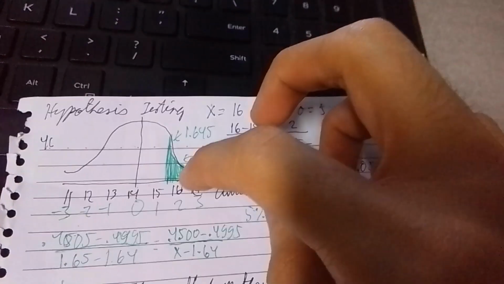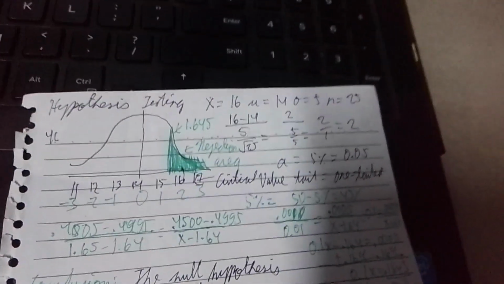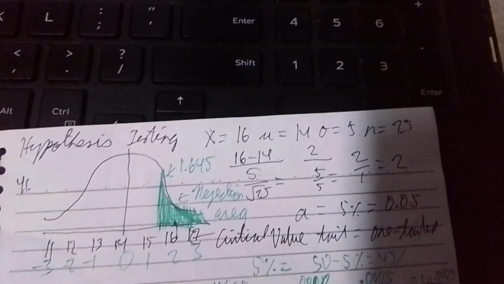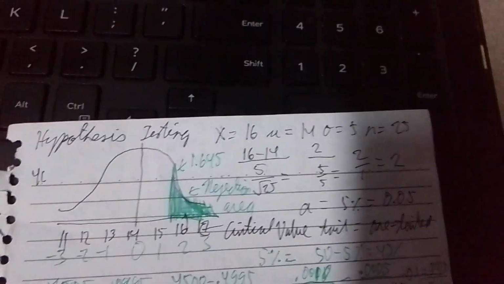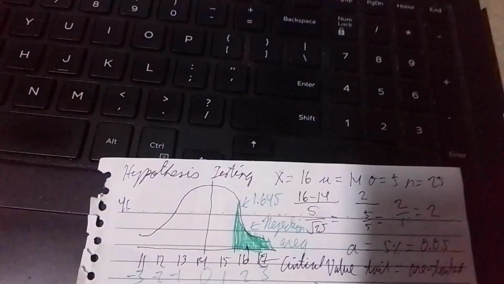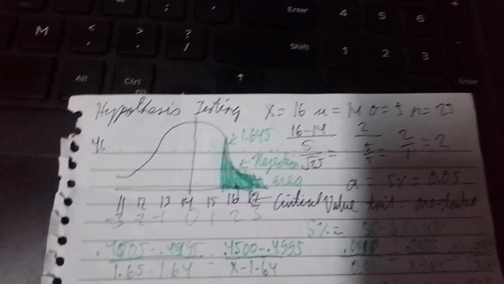If it lies within the rejection region or rejection area, that is greater than. So we know this is the greater than area. Therefore, if your computed z value, which is 2, is greater than or within the boundary of 1.645, that is, it's inside the rejection area, we are forced to reject it.